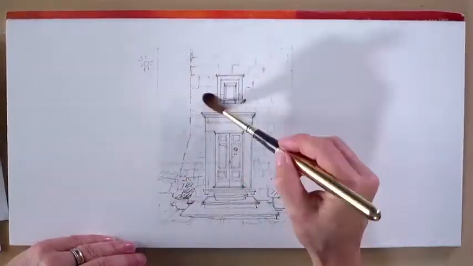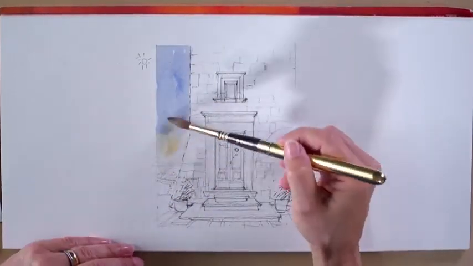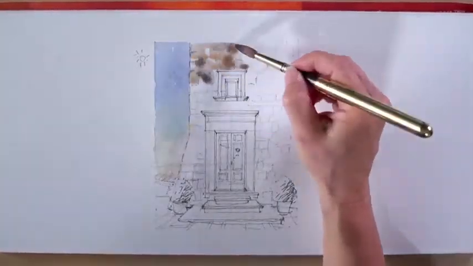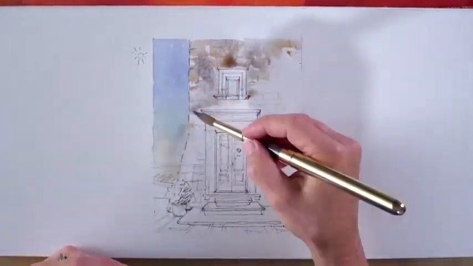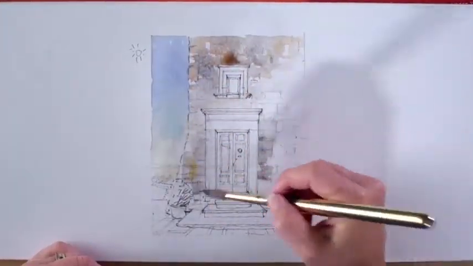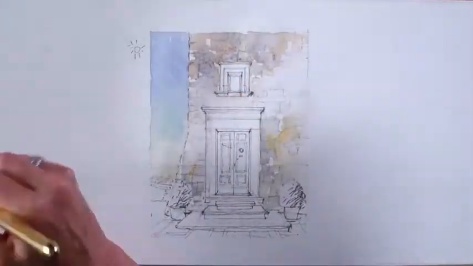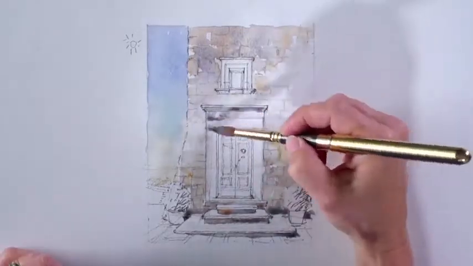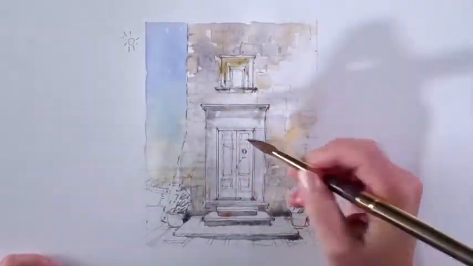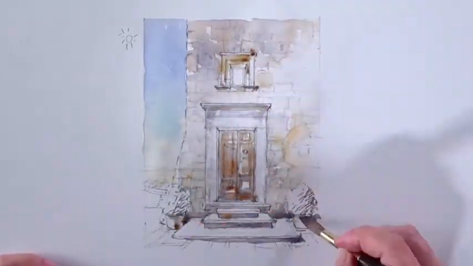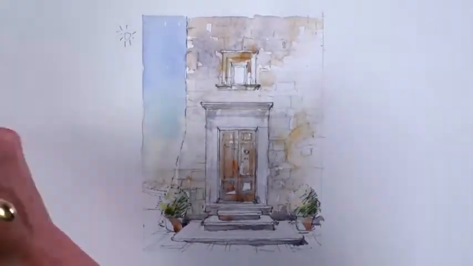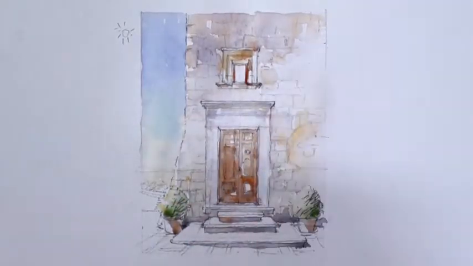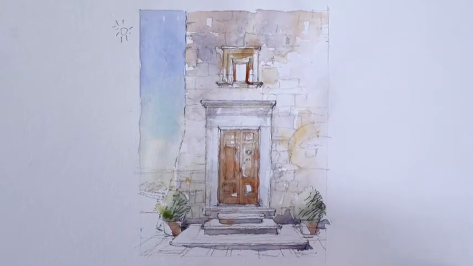All right, now let's add some color. So this first layer of paint establishes the base colors.